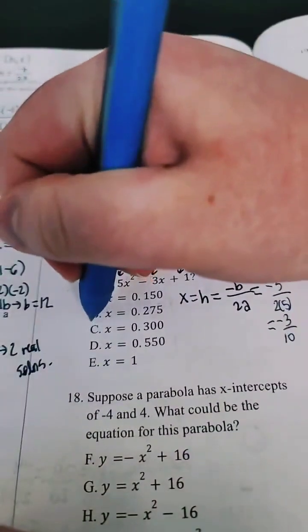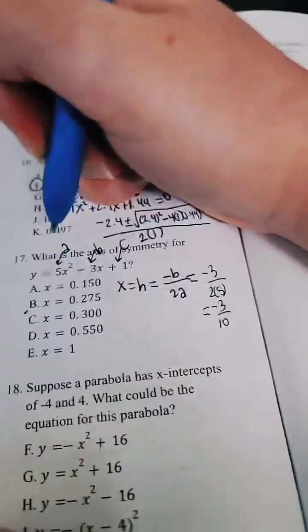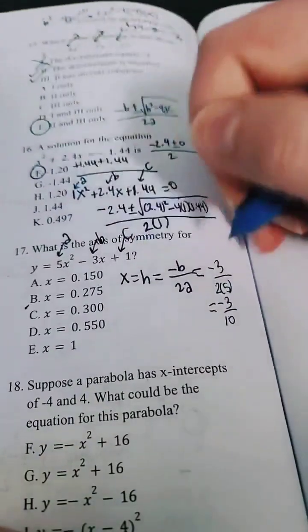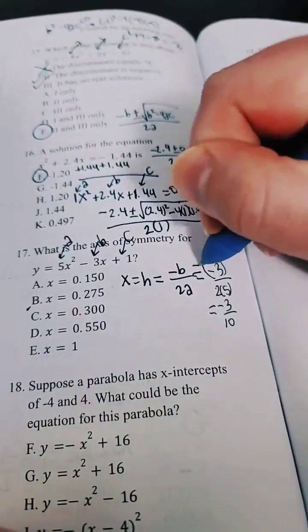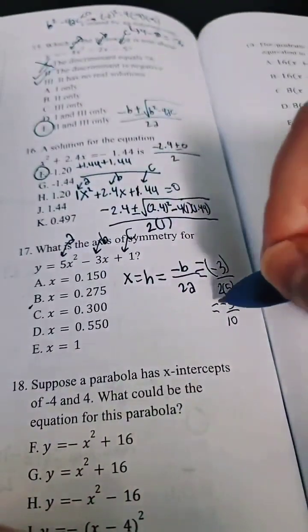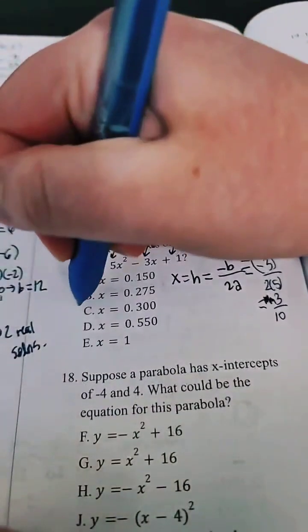Also written as a decimal, negative of negative 3, sorry. Negative of negative 3, which is a positive, so it should be positive 3 over 10. So it would be C.